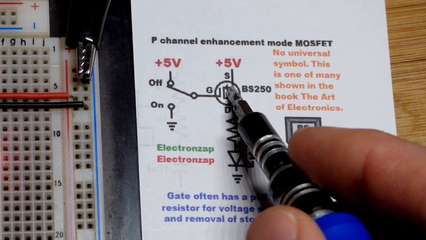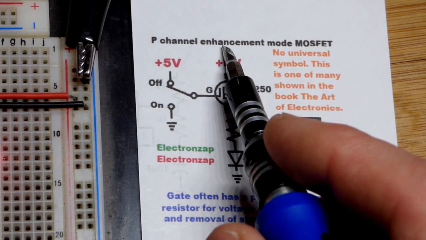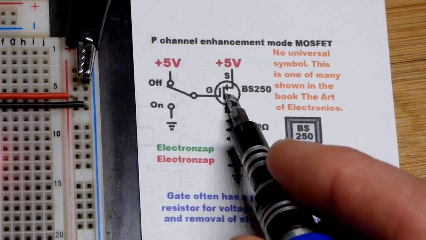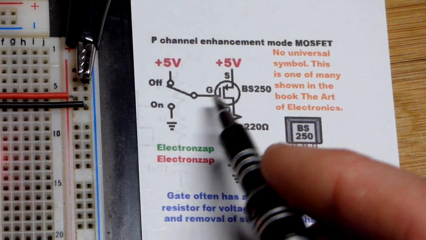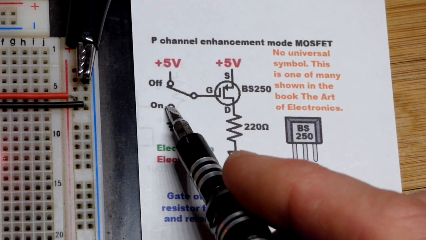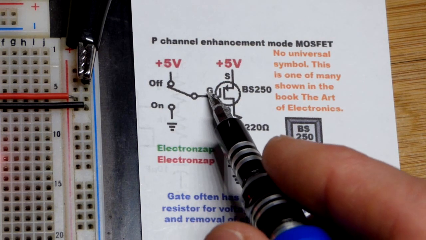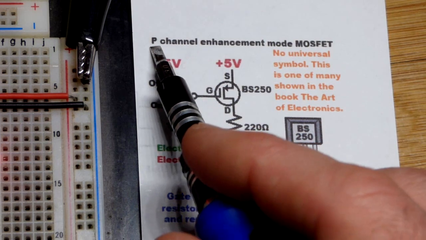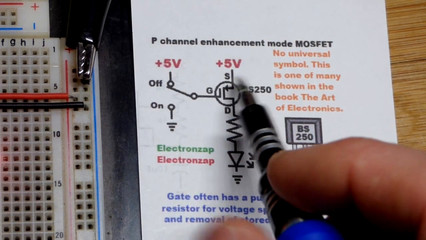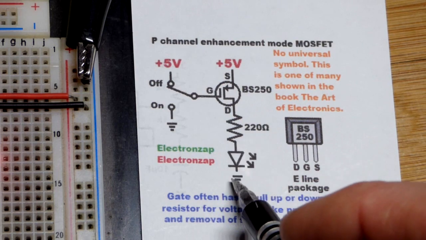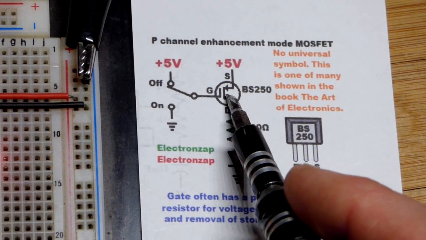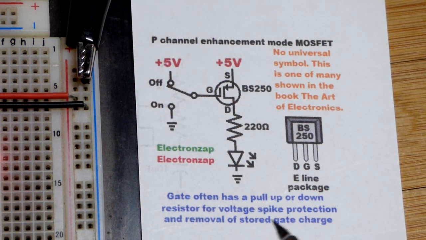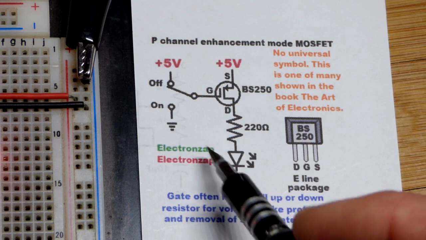And that is why it is off, because this is an enhancement device. So the channel becomes more negative, and then it's off. When we go to the negative supply, it makes the gate more negative, which makes the channel more positive. So that's where the P enhancement comes in. The more positive you get the channel, the better it conducts. And so it makes a pretty good on and off switch. And that's generally how I see it being used.